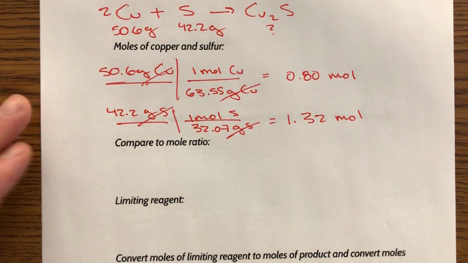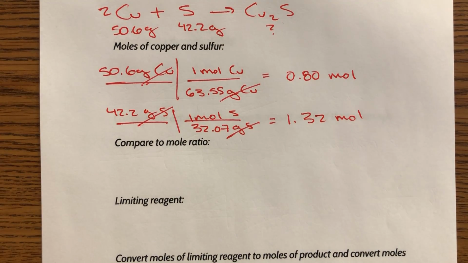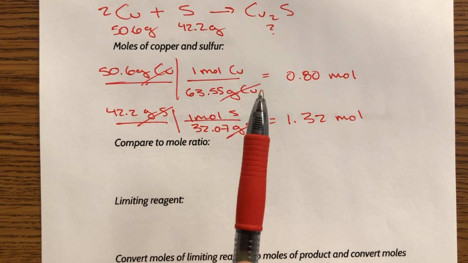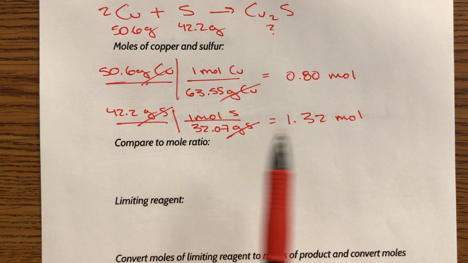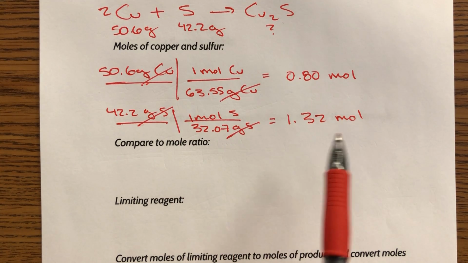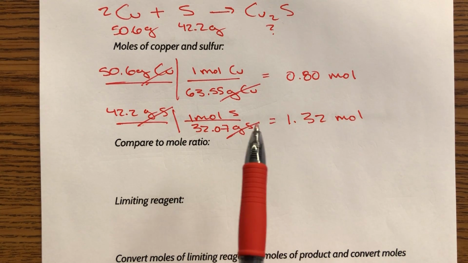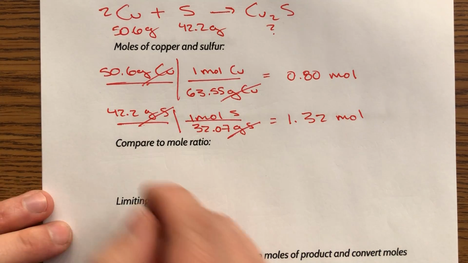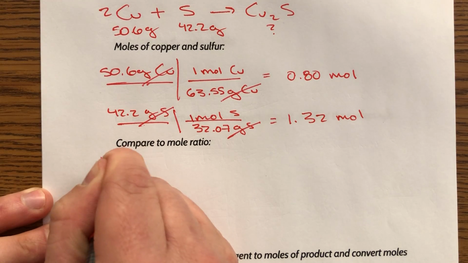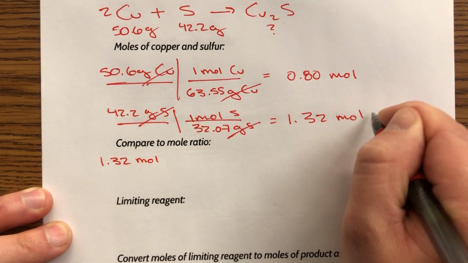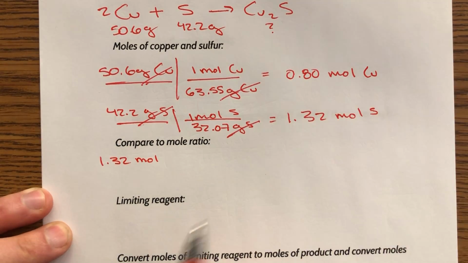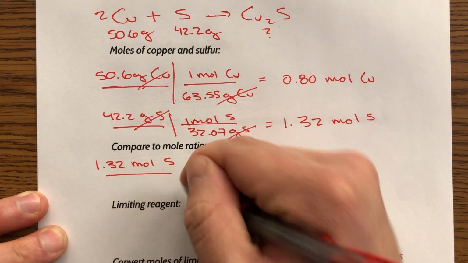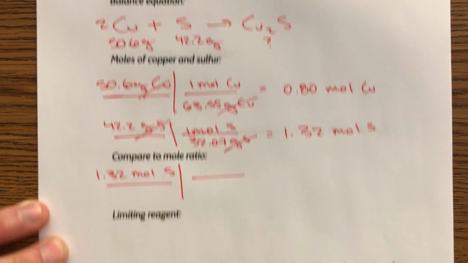Now we have to compare to the mole ratio. In the last example, I used copper as our example we pulled from, but this time I'm going to use sulfur. So if I were to max out and use all the sulfur, how much copper would I need? So let's do this. We have 1.32 moles, and actually this is sulfur and this is copper. Let me clarify those. So 1.32 moles of sulfur, and we're going to compare it to the mole ratio above.